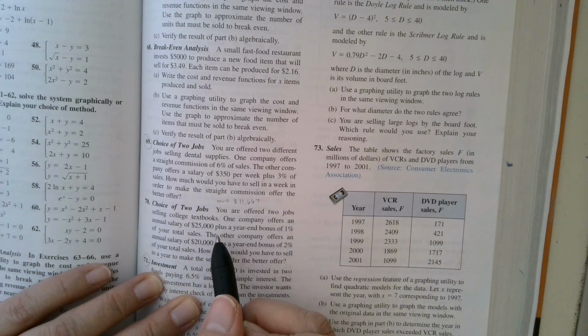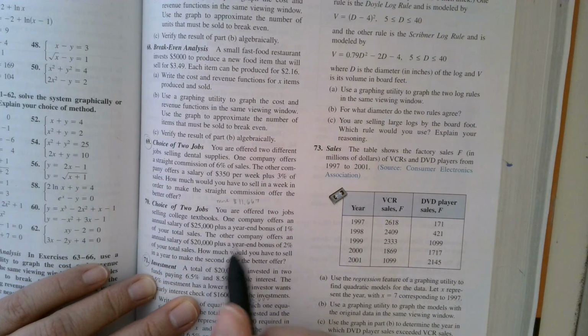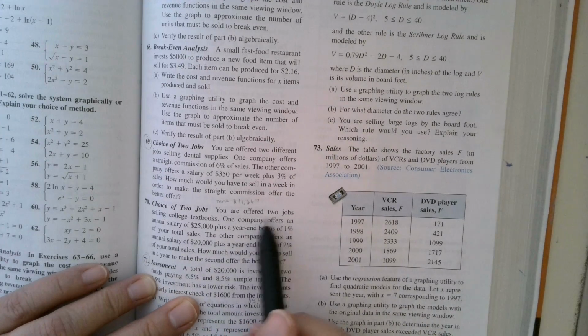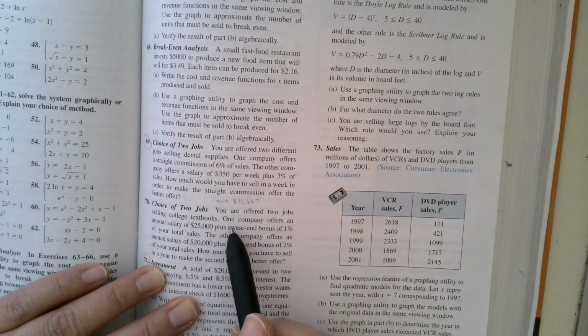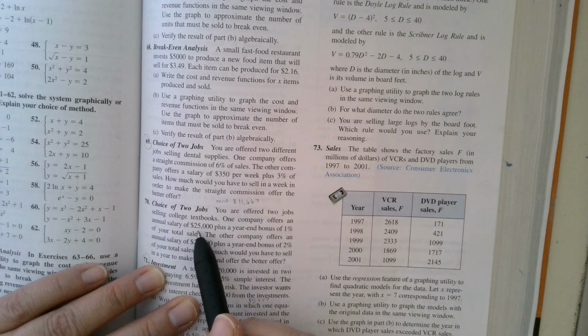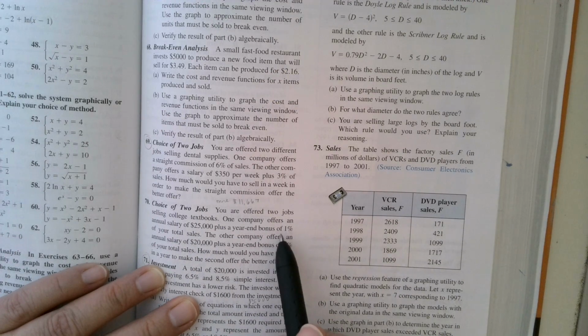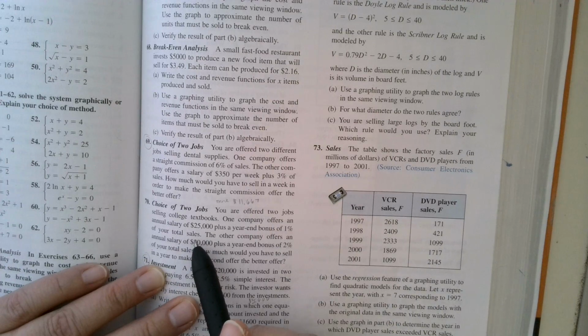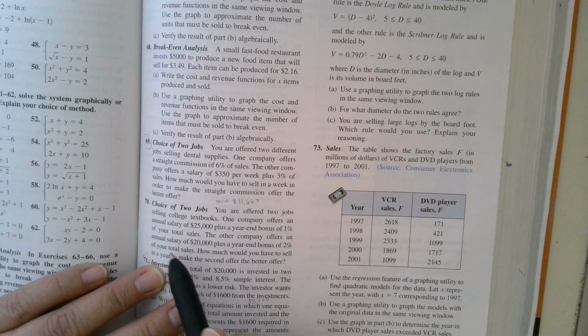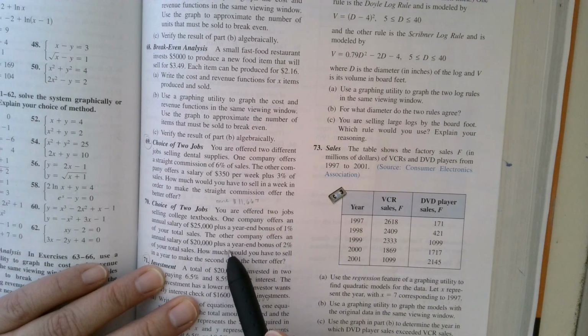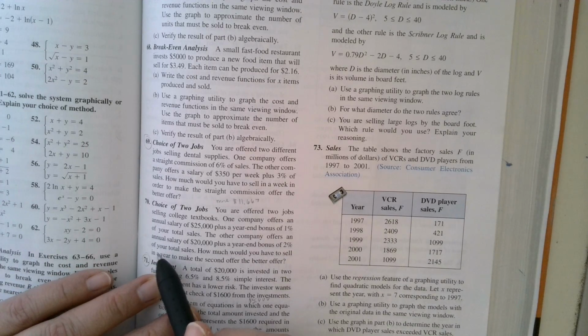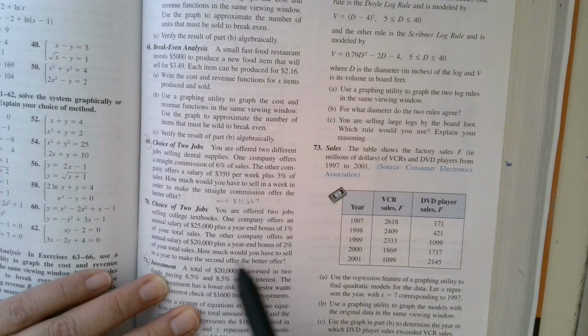So on 70, it says we have a choice of two jobs. It says you are offered two jobs selling college textbooks. One company offers an annual salary of $25,000 plus a year-end bonus of 1% of your total sales. The other company offers an annual salary of $20,000 plus a year-end bonus of 2% of your total sales. How much would you have to sell in a year to make the second offer the best offer?